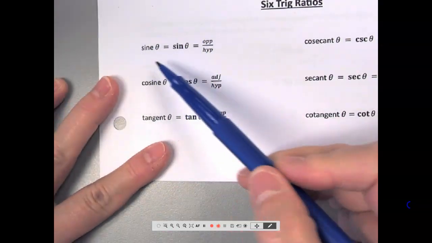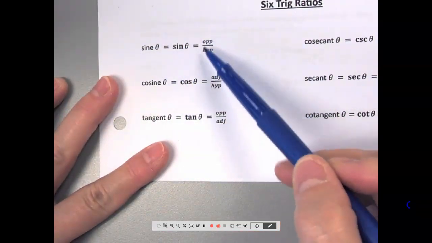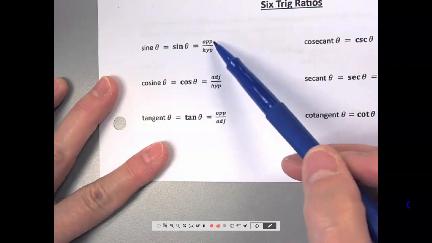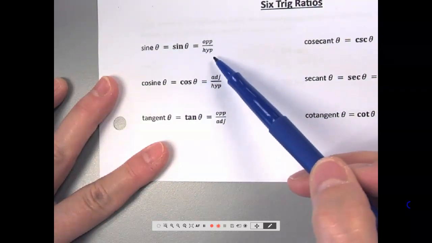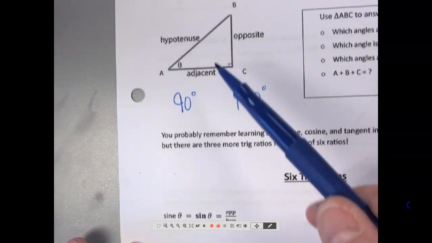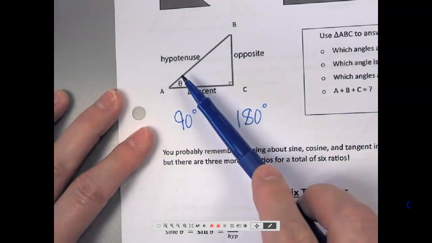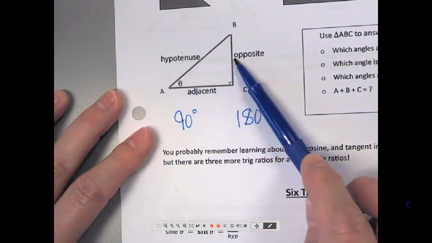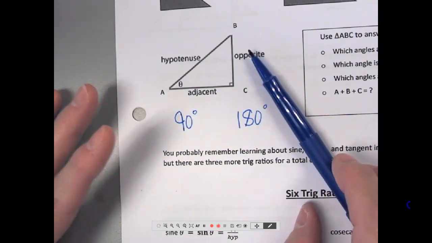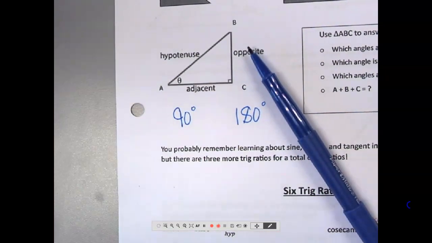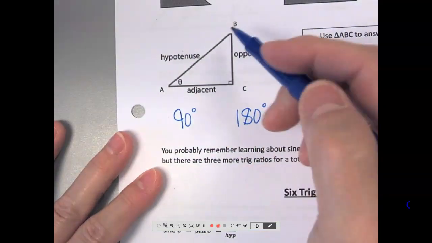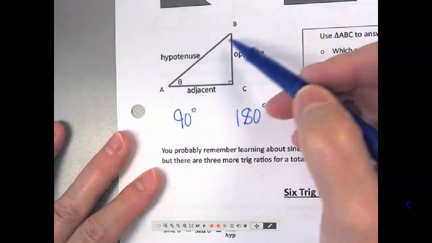Okay, so sine is the ratio, think fraction, of the opposite length over the hypotenuse length. Okay, go back up here. Here's my theta. Opposite theta is this side over here that actually has nothing to do with theta. It's not touching theta, it's not forming theta. That's your opposite. The hypotenuse, that's always opposite what?